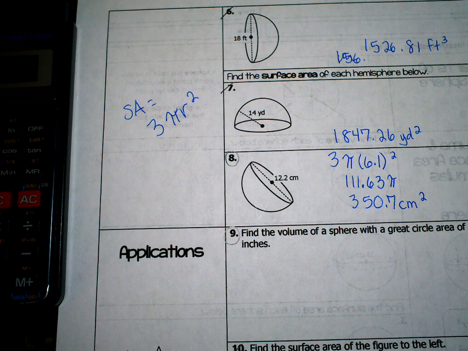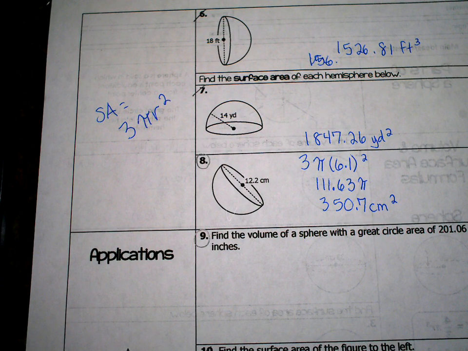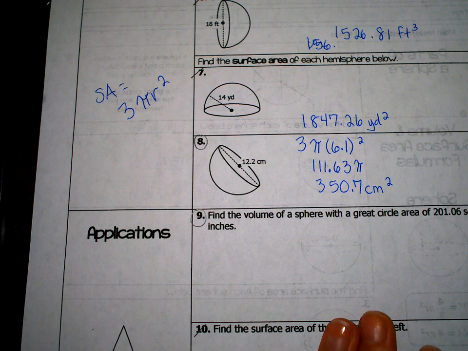Okay, so if you want to copy down those answers, do it just to see if you can do it. There's those answers.